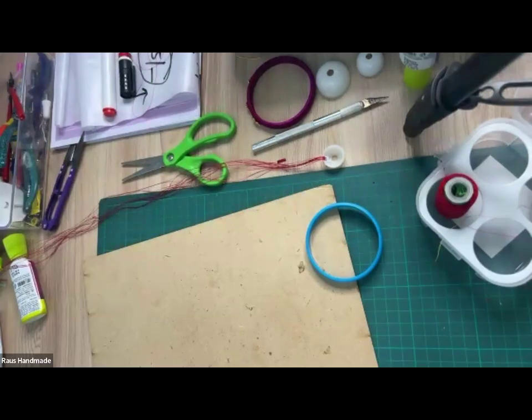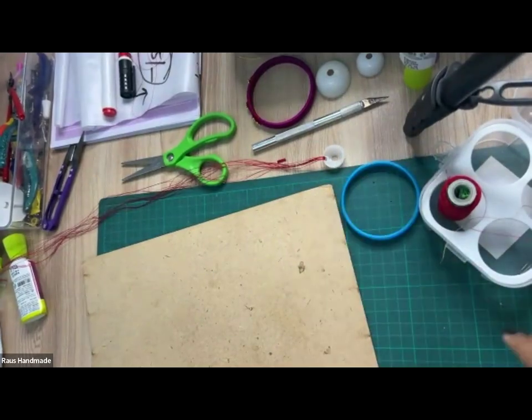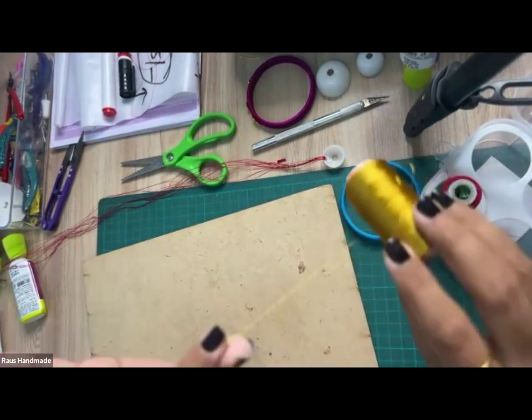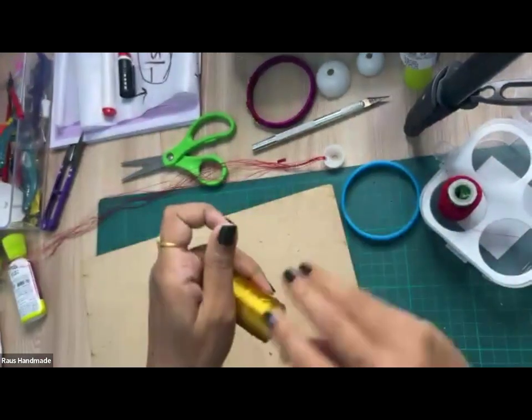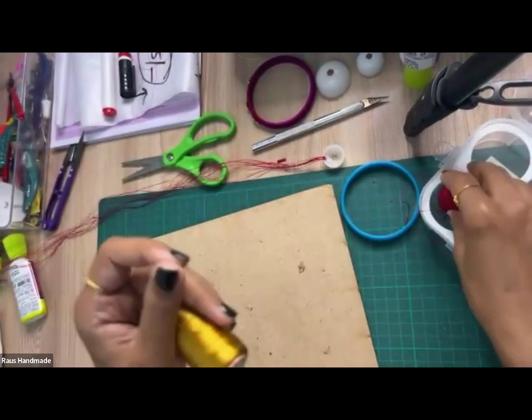Okay, that's amazing. So we should take two different colors, right? Yes, you have to take two different colors. 15 to 18 strands from this color and again 15 to 18 strands from another color. Okay.